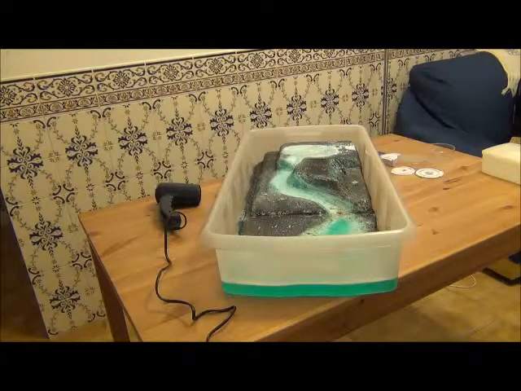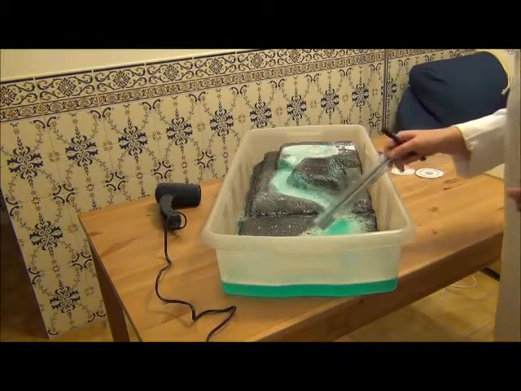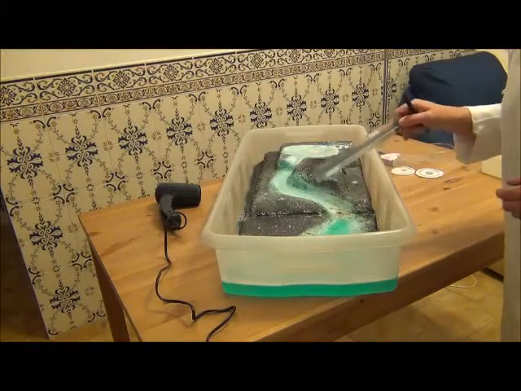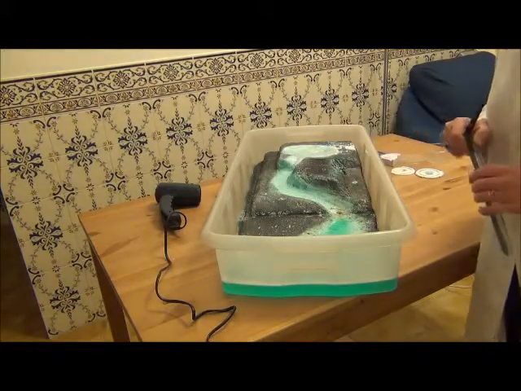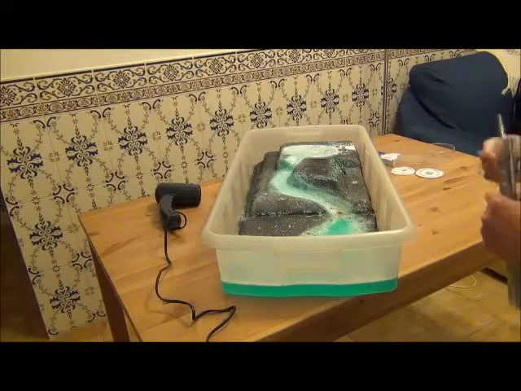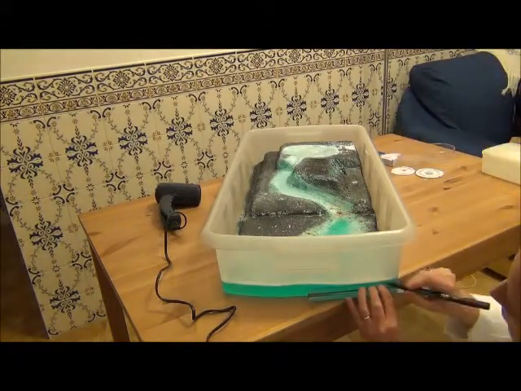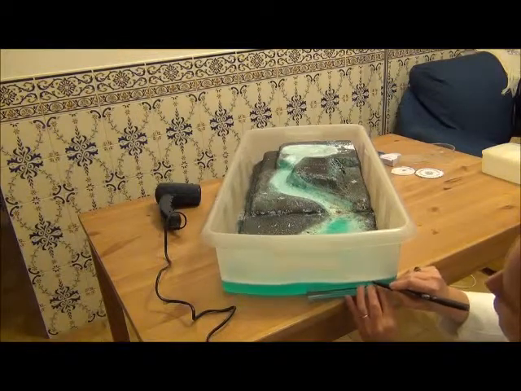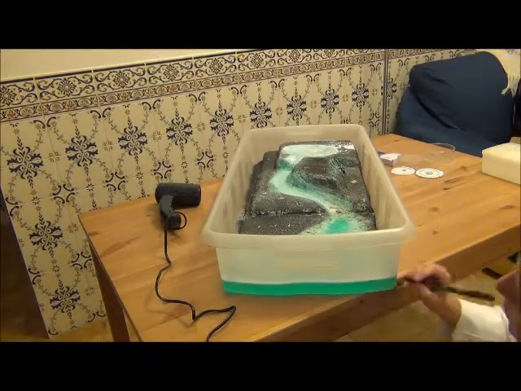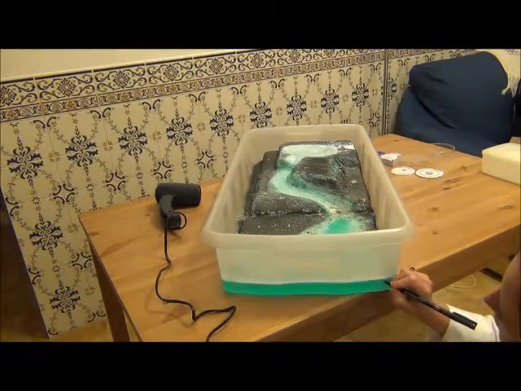This is the beginning of our experiment. We have the cloth softener already inside our model. Now we're marking the initial level of the sea with a ruler and we mark it with a dash. This is the beginning.